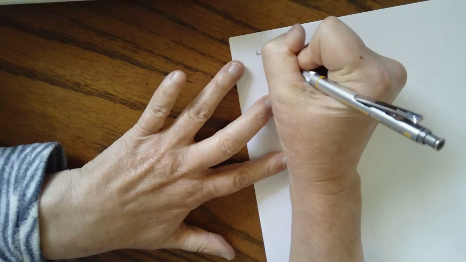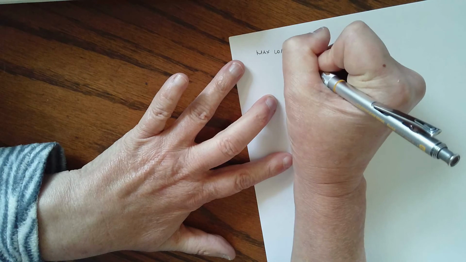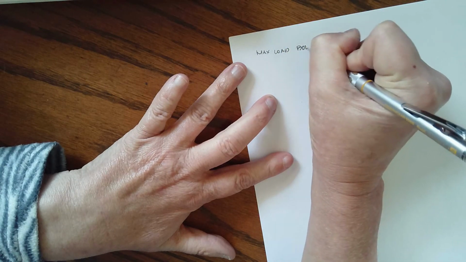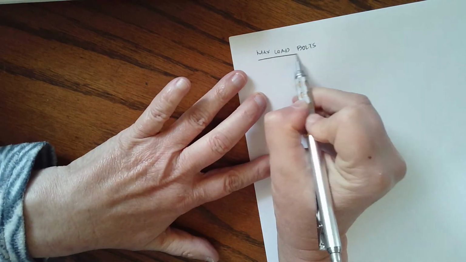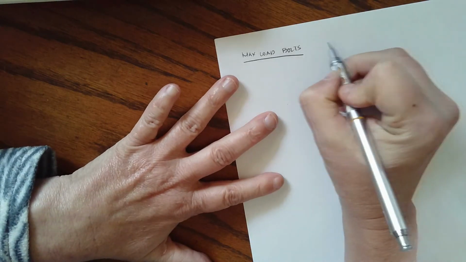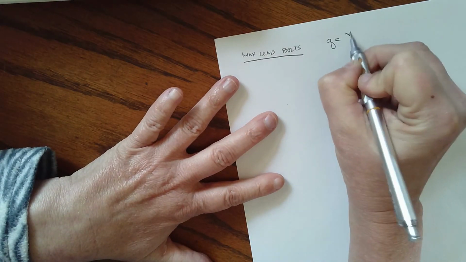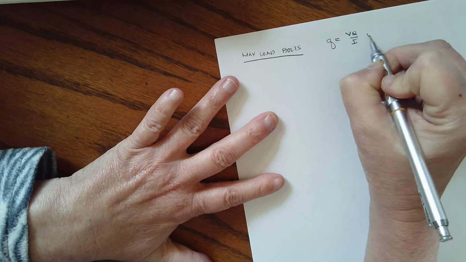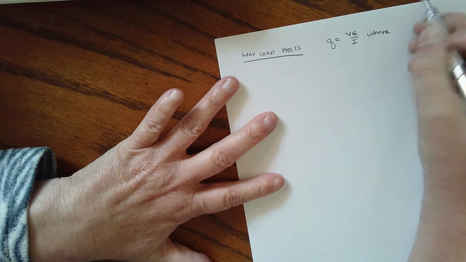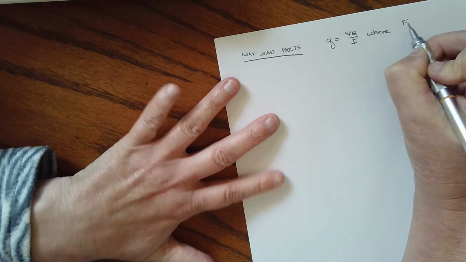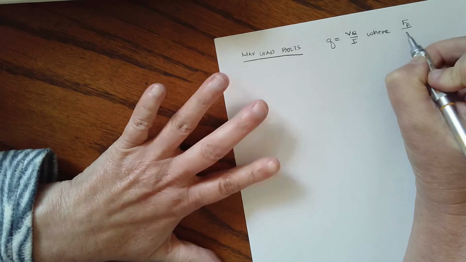Now we need to do the same thing, but this time we need to do our max load based on bolts. Okay, and I know when I'm looking at bolts, we have to look at that shear flow, VQ over I, and we're going to recognize that q is the strength of a fastener divided by spacing.